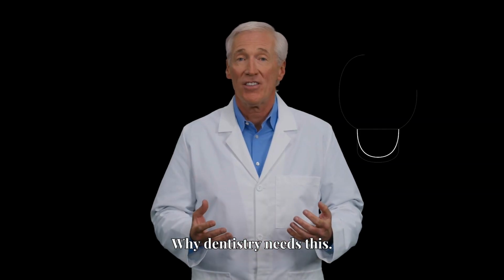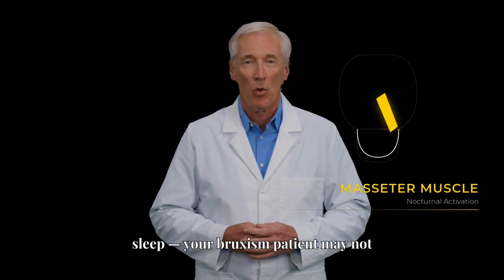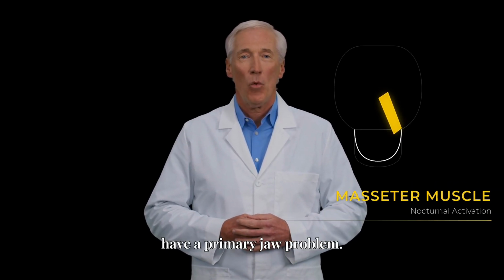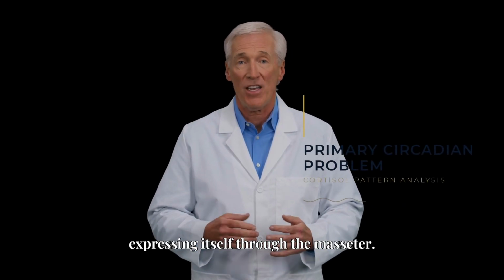Why does dentistry need this? Elevated nighttime cortisol drives masseter activation during sleep. Your bruxism patient may not have a primary jaw problem. They may have a primary circadian problem expressing itself through the masseter.